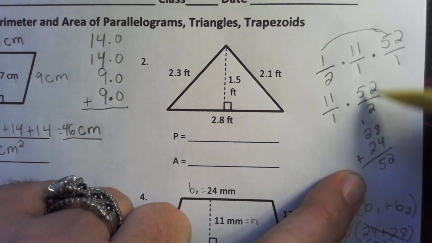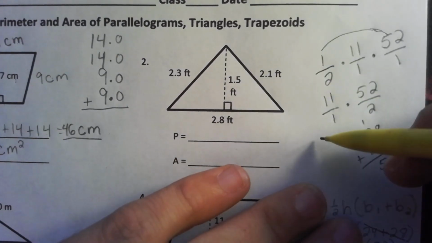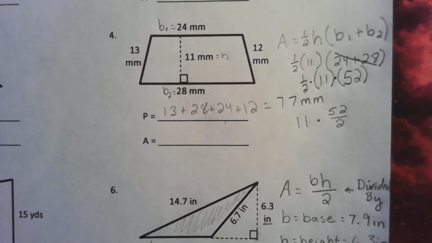Now we can actually simplify this, and it'll help us with our multiplication later. And again, the only time this works is if you've got all multiplication to make it work. So that's why it works, okay? Just got to remember those fraction rules.